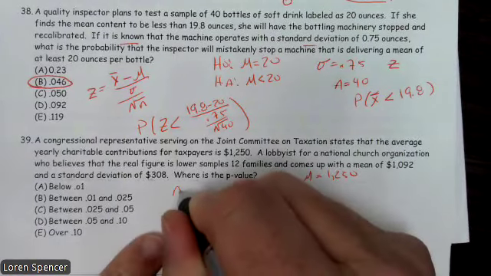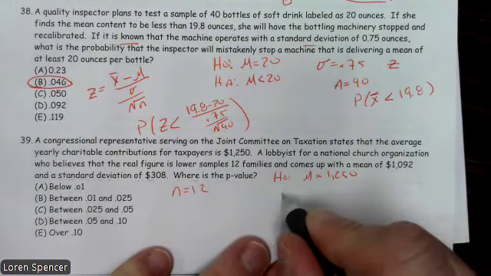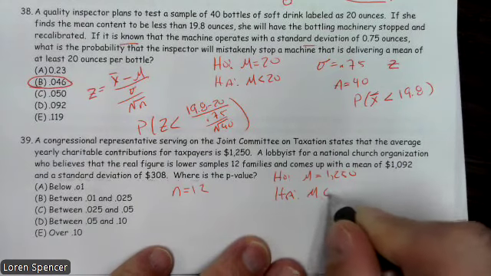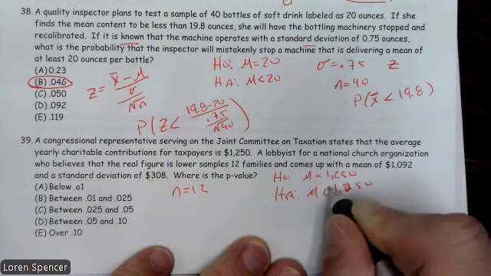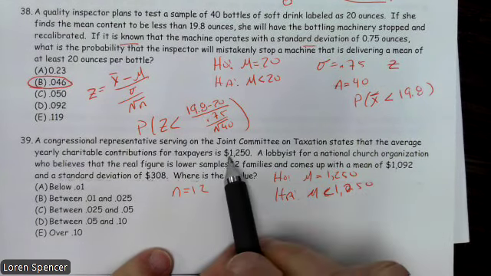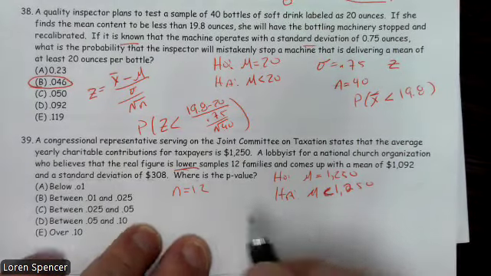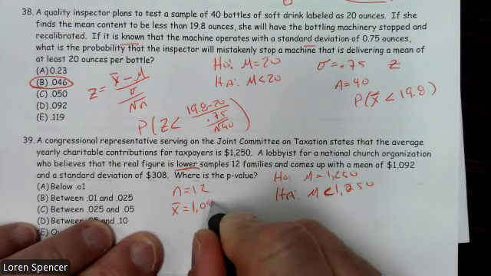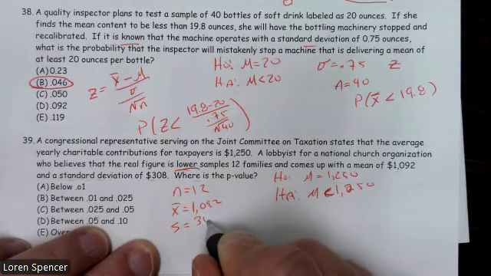So they have a sample size of 12 and come up with a mean of 1,092. So the alternative is the mean is less than 1,250. All right, same numbers, but the fact that it said lower, that needs to be a less than. And we have an x bar equal 1,092 and a standard deviation of the sample of 308.